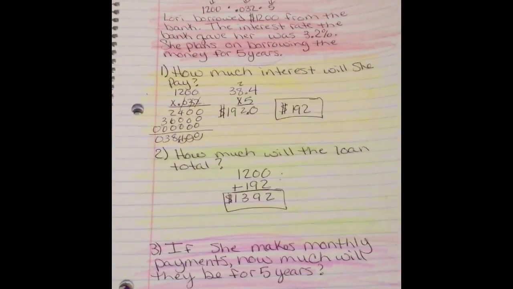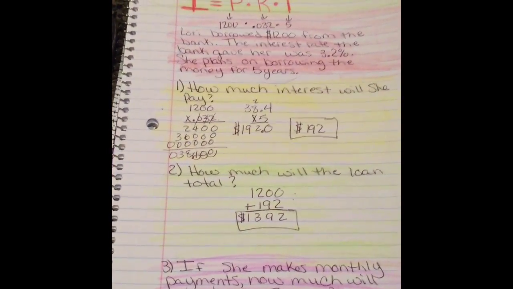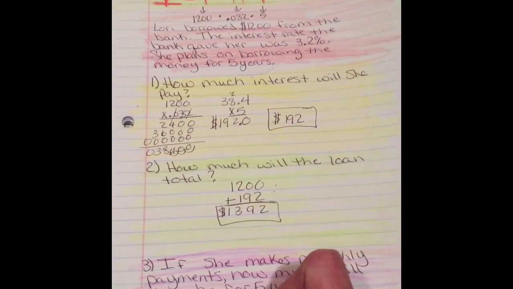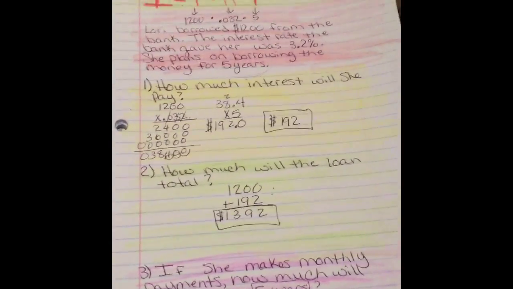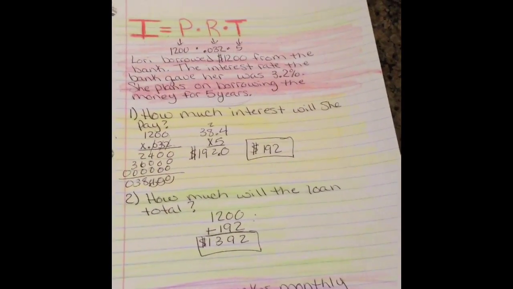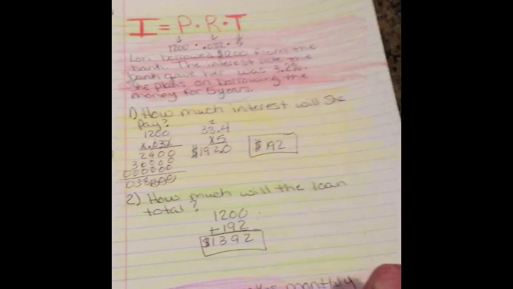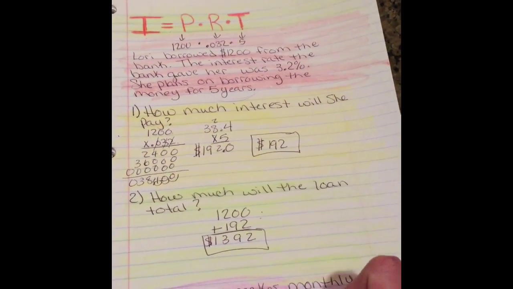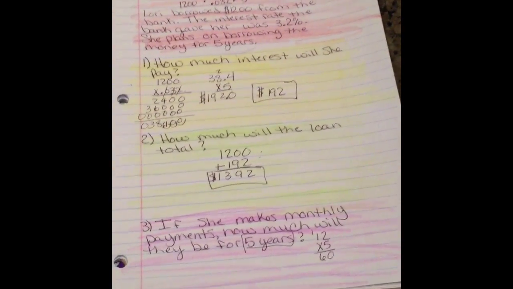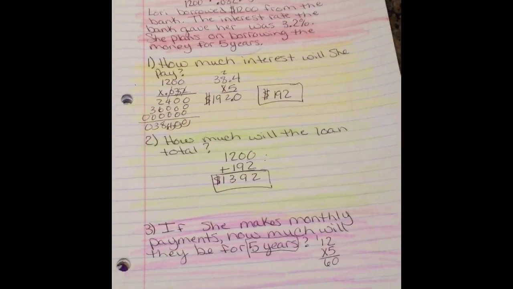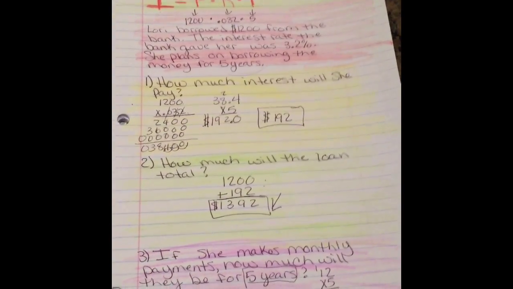Okay, if she makes monthly payments, how much will she pay for 5 years? Well, I have to figure out how many months are in 5 years. Well, how many months are in 1 year? That's right, 12. So if there's 12 months in 1 year, then in 5 years, there are 60 months. So she is going to make equal payments for 60 months to pay back this total loan amount.